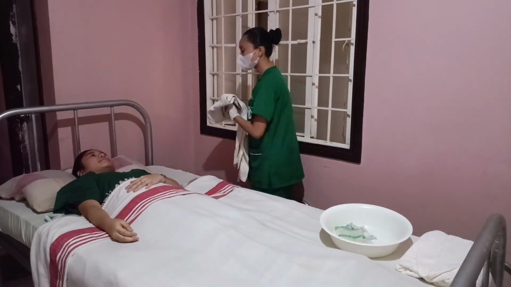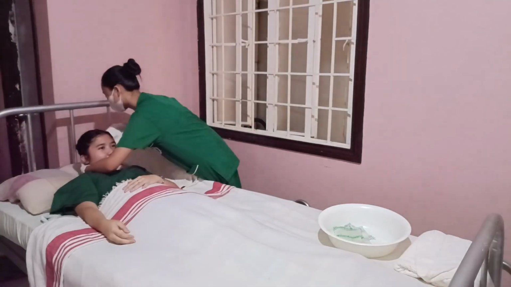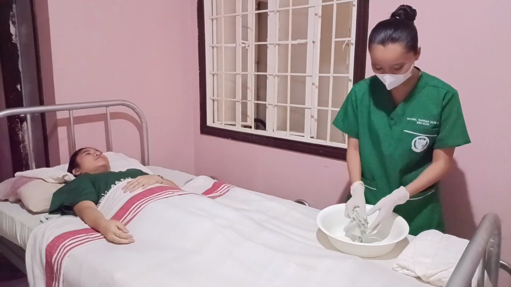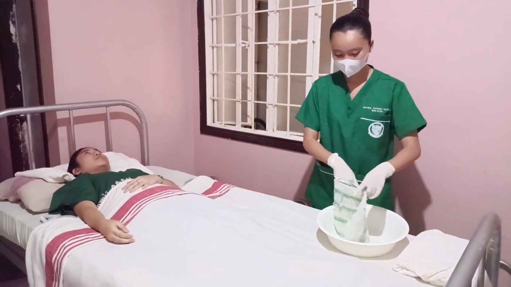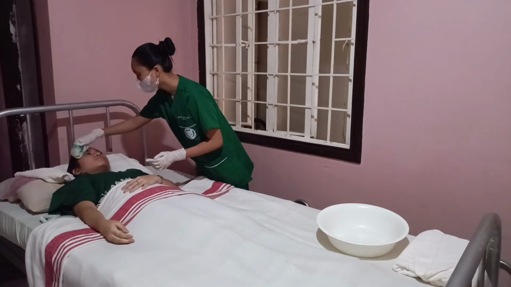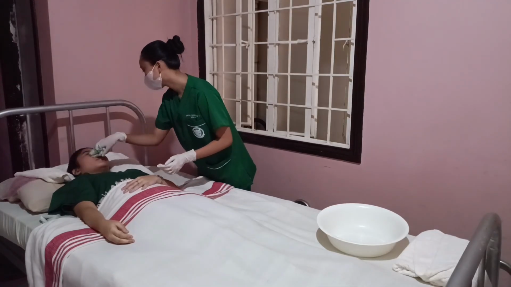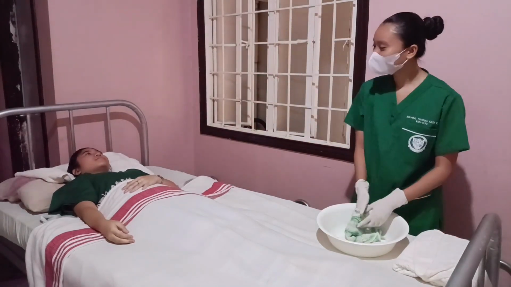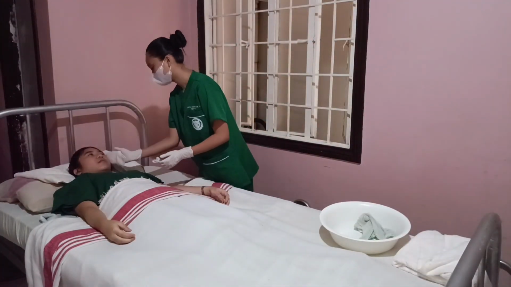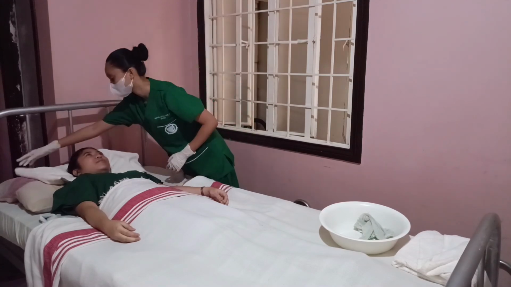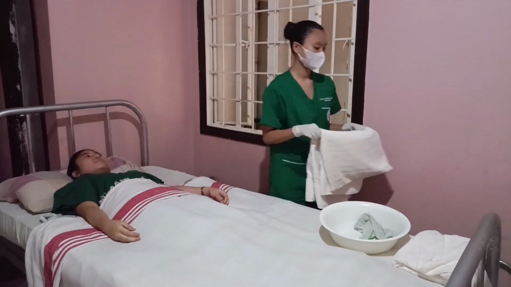Next, we have to make a bath mitt with a washcloth, and the first thing that we're going to wash is the face. First, I'll place the towel under the client's head and wash the client's eyes with water only and dry them well. Use a separate corner of the washcloth for each eye. Wipe from the inner to the outer contours. Ask whether the client wants soap used on the face. Wash, rinse, and dry the face, ears, and neck, and remove the towel from under the client's head.